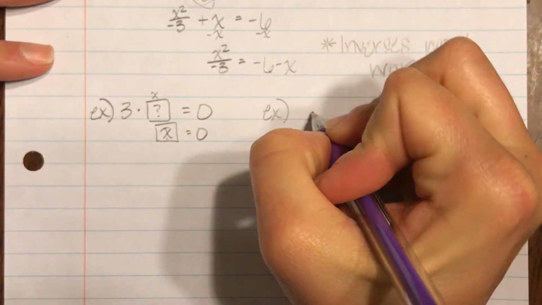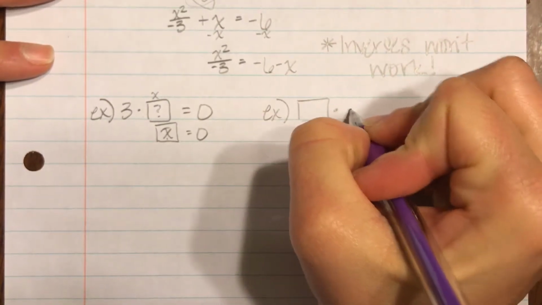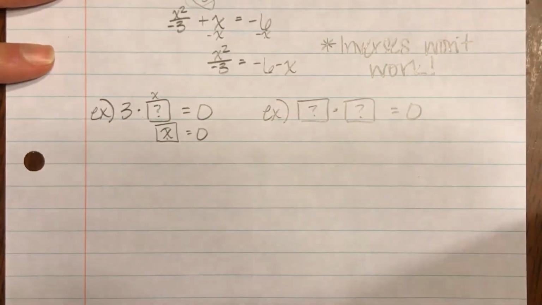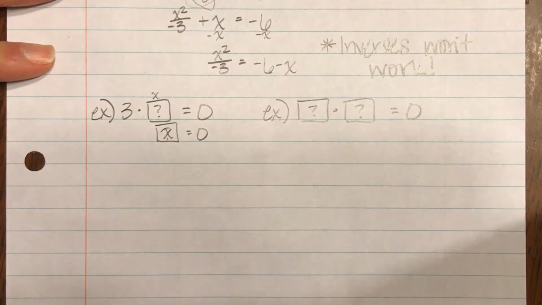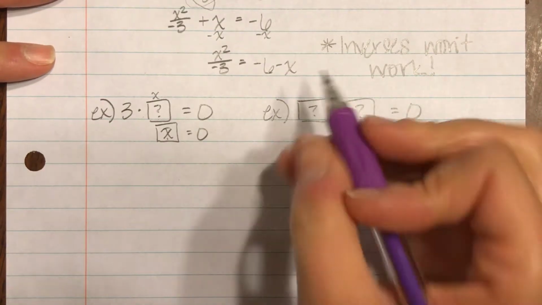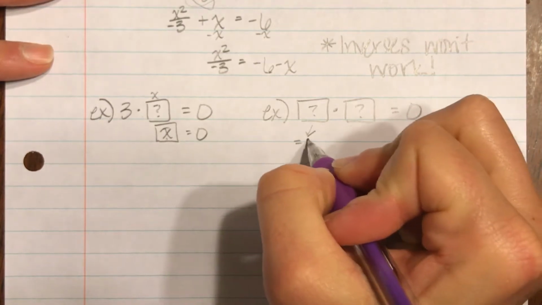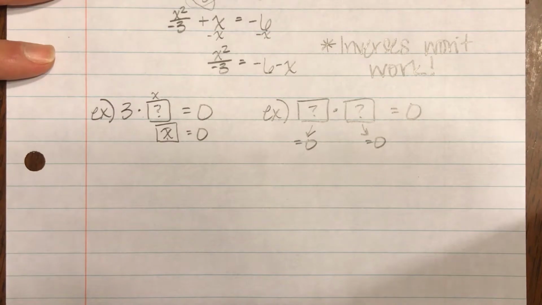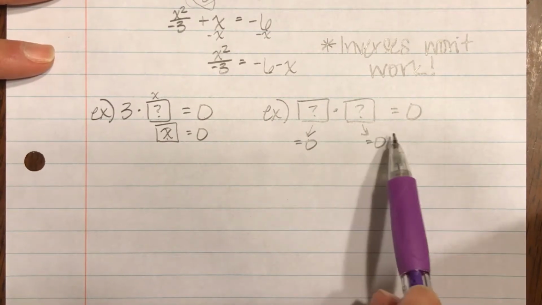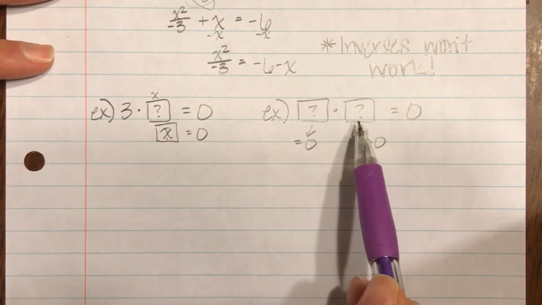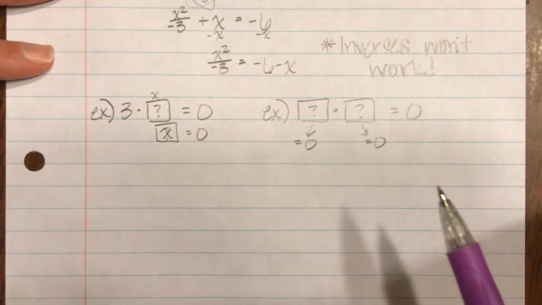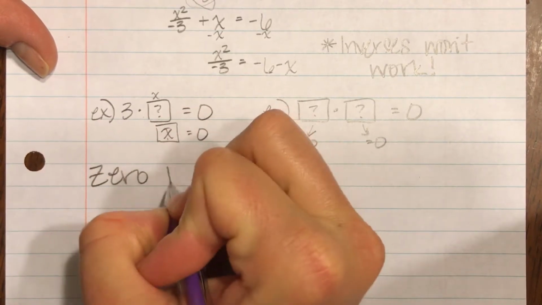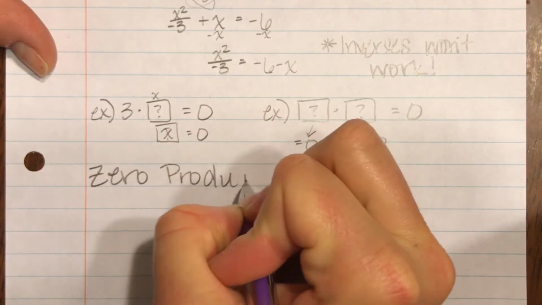Well, if I say I have 2 unknown values that multiply to equal 0, I don't know either of them, but I know that when I multiply them together, they equal 0. What does that tell me? Well, either that one has to be a 0 or that one has to be a 0, right? It's the only way you can multiply and end up with a 0 is if there's a 0 in the multiplication problem. This is kind of a big deal in math. It's called the zero product property.